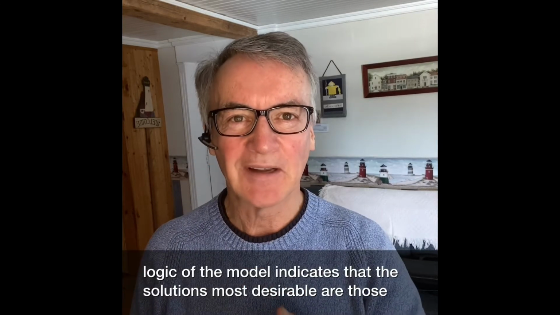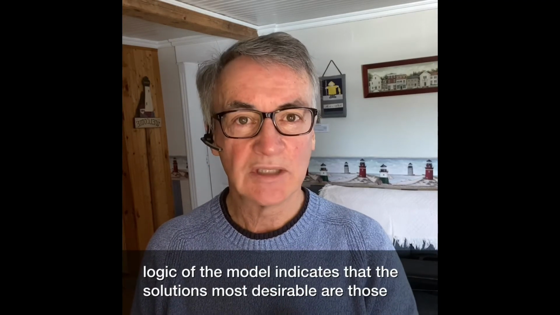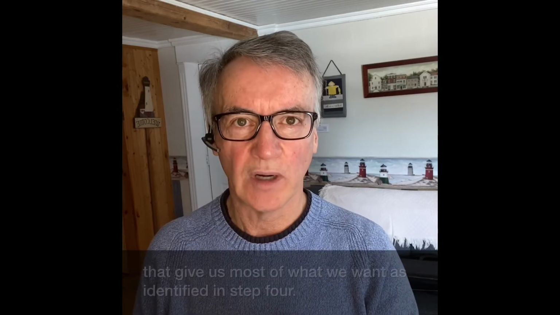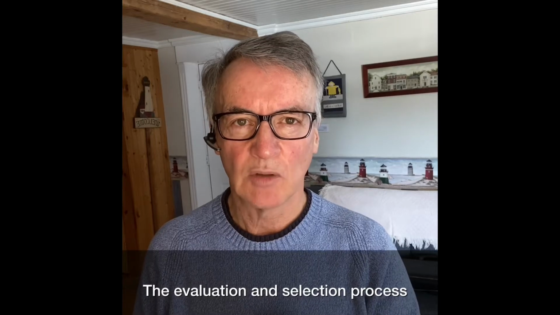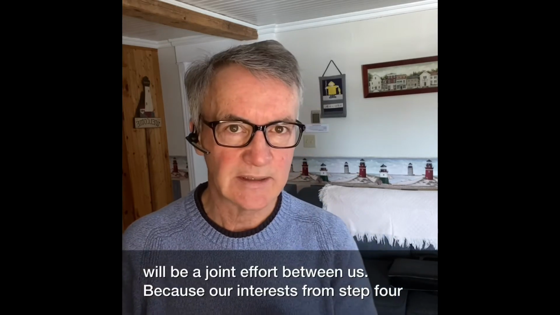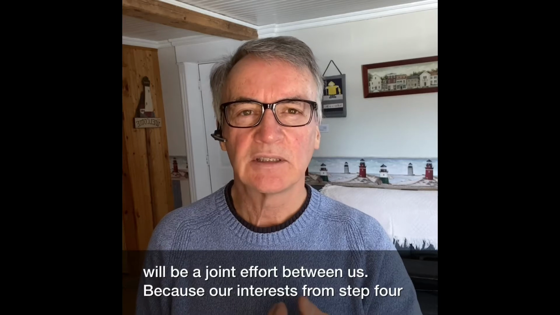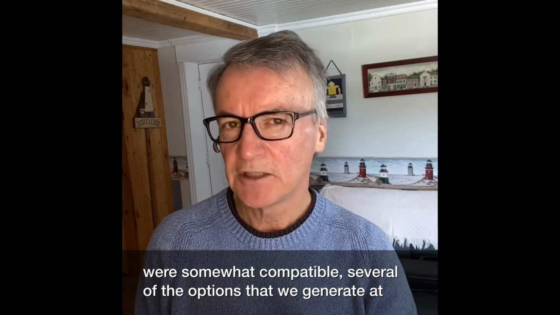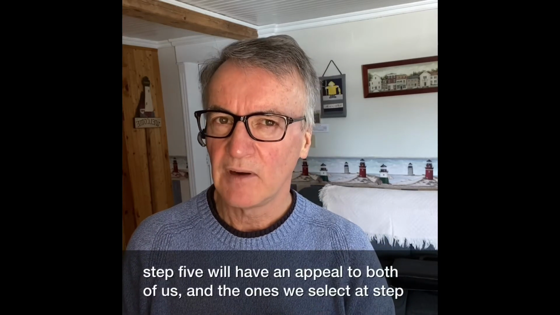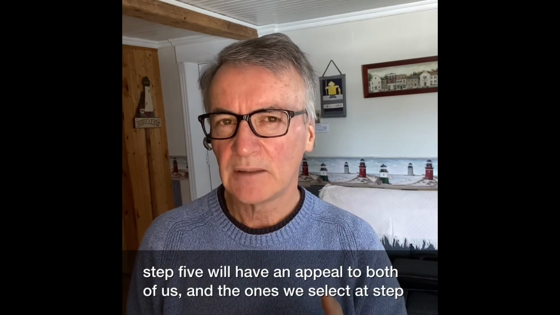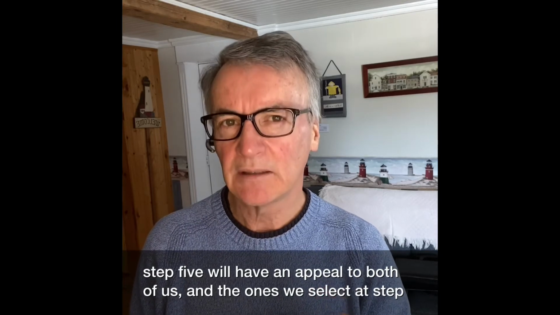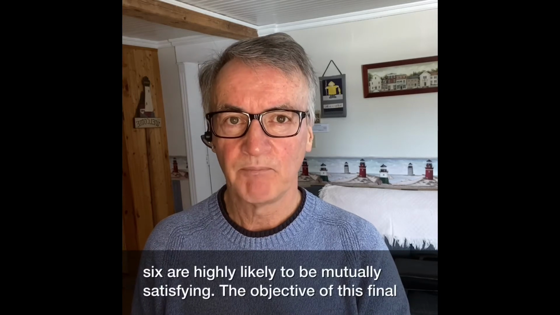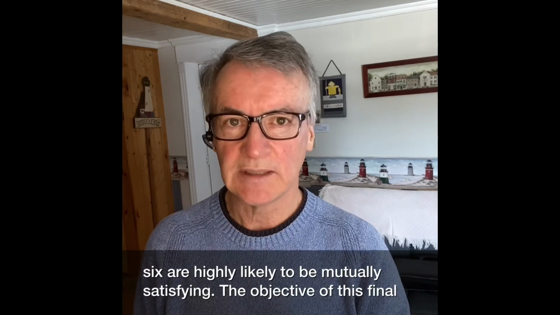Step 6 is to select solutions. The logic of the model indicates that the solutions most desirable are those that give us most of what we want, as identified in step 4. The evaluation and selection process will be a joint effort between us. Because our interests at step 4 were somewhat compatible, several of the options that we generate at step 5 will have an appeal to both of us. And the ones we select at step 6 are highly likely to be mutually satisfying.